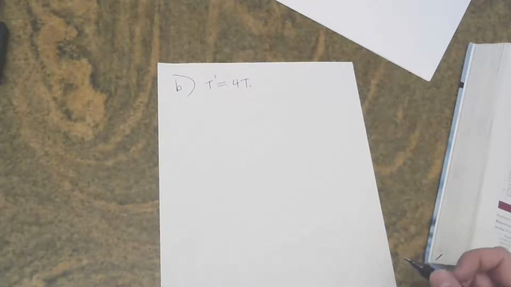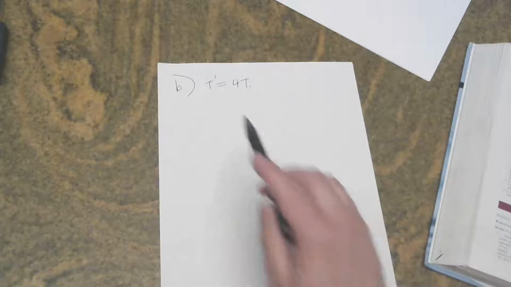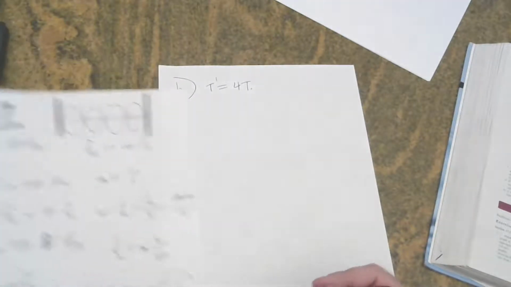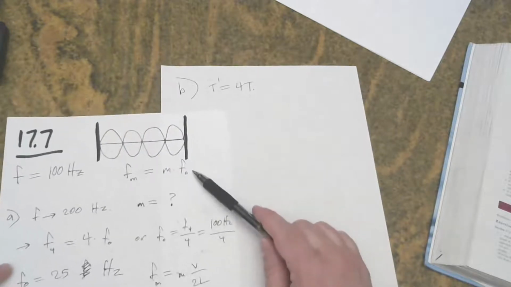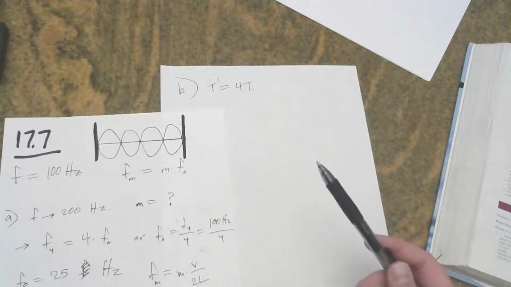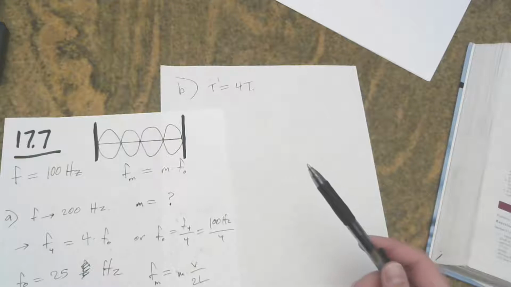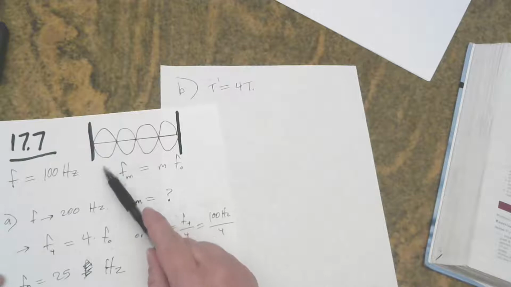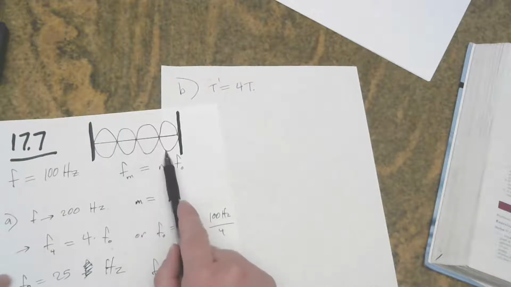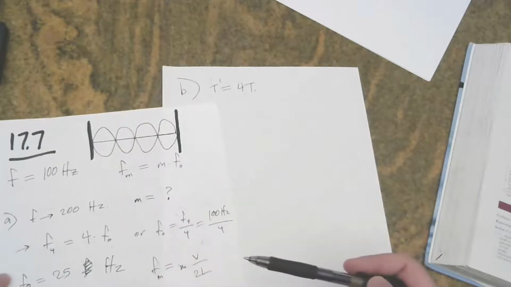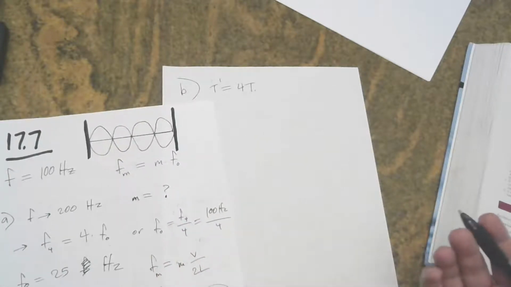In part B, they're saying, okay, now we increase the tension in the string to 4 times its original value, and we would like the picture to look the same. Now, generally, when you increase the frequency of a wave on the same string, since you haven't changed the speed, the wavelength would get shorter, but we don't want the wavelength to get shorter. We want it to stay the same. Although it's not really the frequency that's the cause here. We're thinking about this causally as tension.